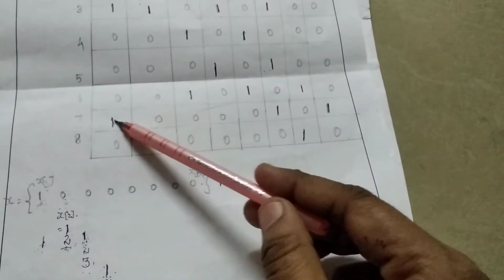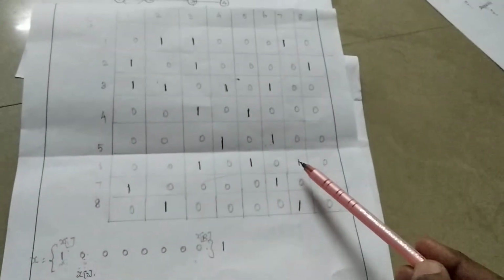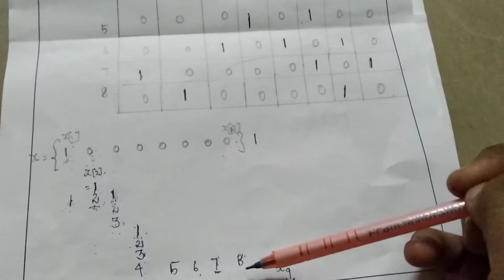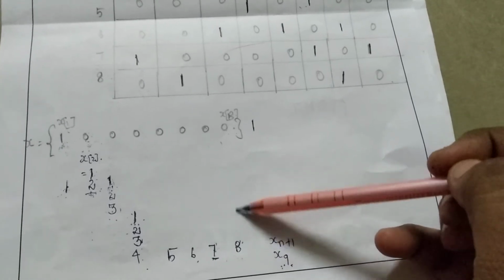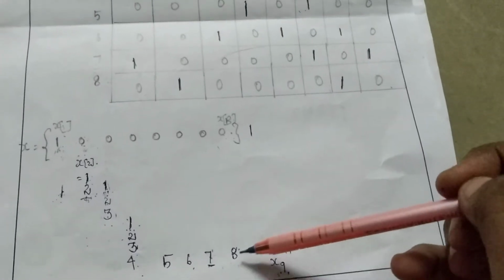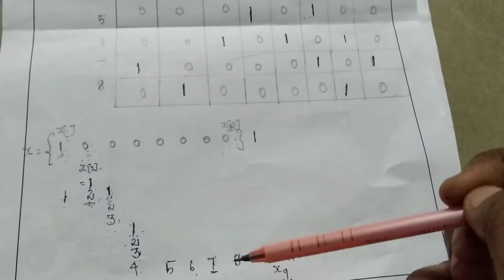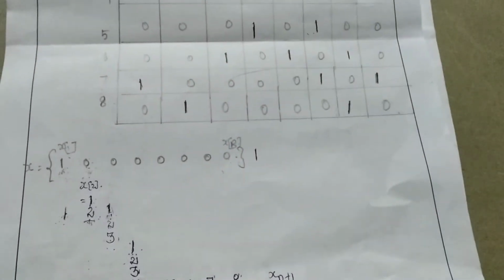Now Hamiltonian of 7. Hamiltonian of 7 means, is there an edge from 6 to 7? Yes, there is an edge from 6 to 7. So 7 is assigned. Now Hamiltonian of 8. Is there an edge from 7 to 8? Yes, it is there. So it is assigned. As all the previous 1 to 7 will be failed, now the 8th position is 8. Now we have to check whether there is an edge from vertex 8 to 1. Here it fails, right? So we cannot take this as the final output solution for this Hamiltonian cycle.